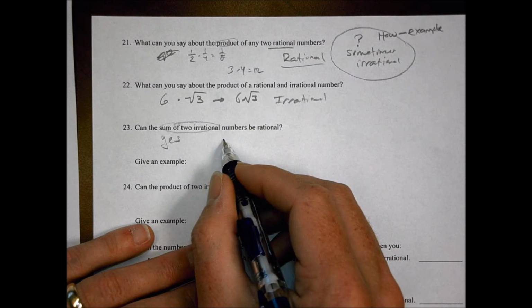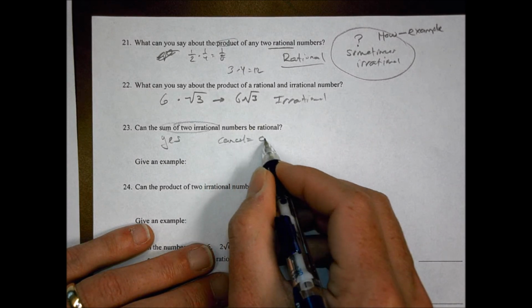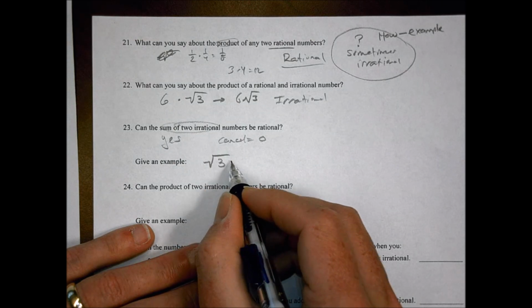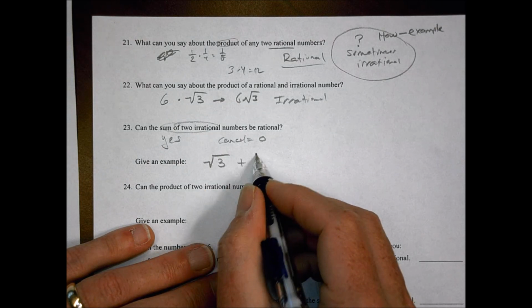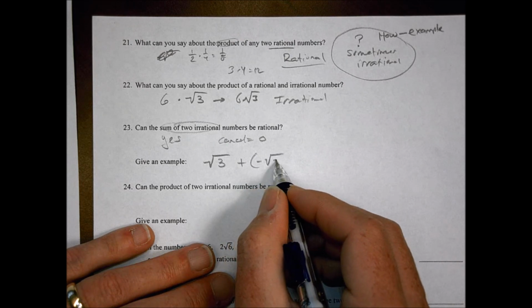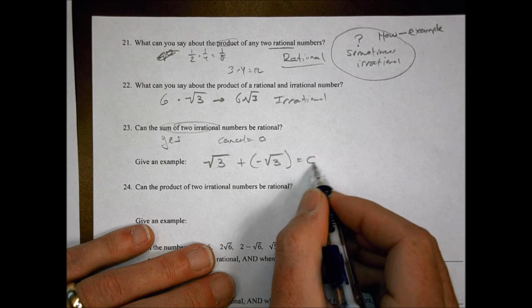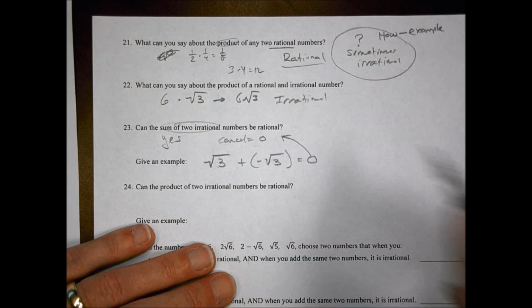Well, basically you look for numbers that cancel each other out and look for the 0. So let's take, for example, square root of 3 plus square root of -3, negative square root of 3, right? So that plus that equals 0, and 0 is a rational number, so you're okay.